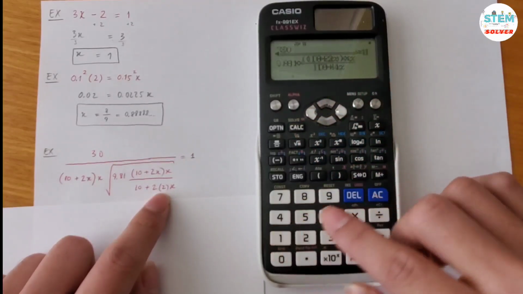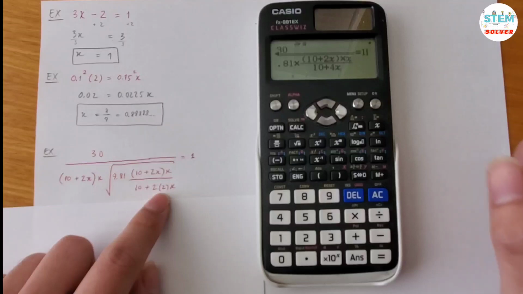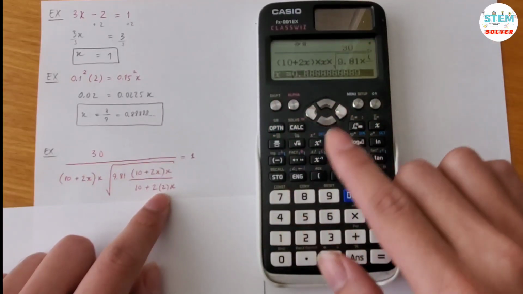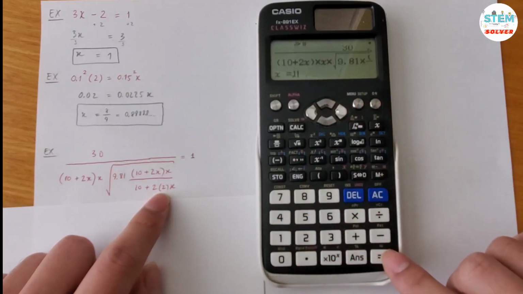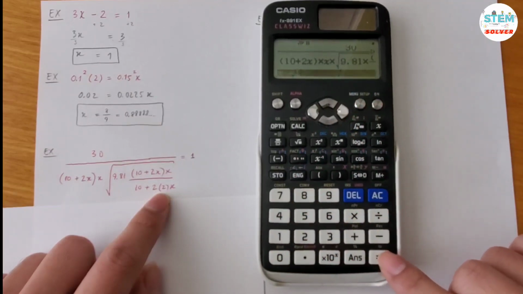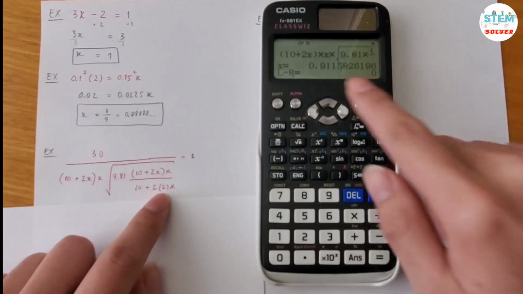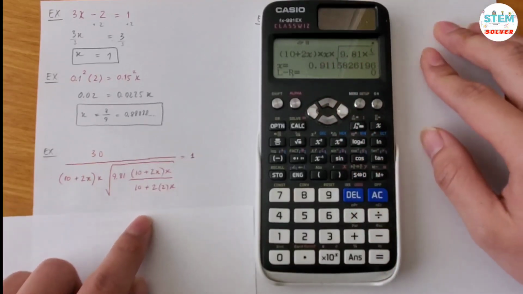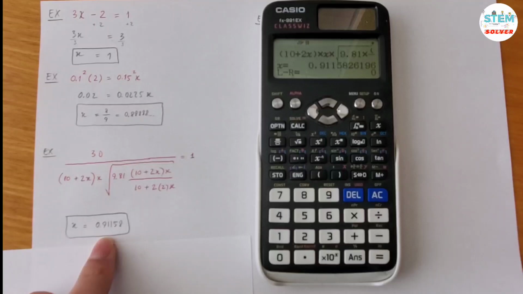Equals 1. Again, here is the important step. Shift, Solve, and then give it 1. Equals, hit the equal sign twice. Just wait for it. Very quickly, I got the answer of 0.91158. That is your answer.